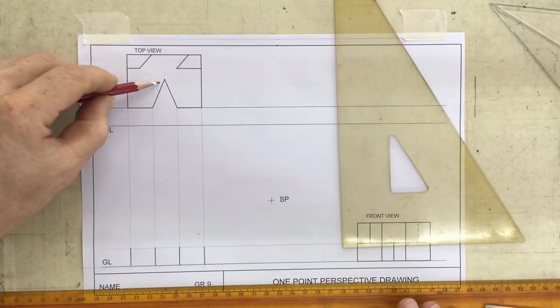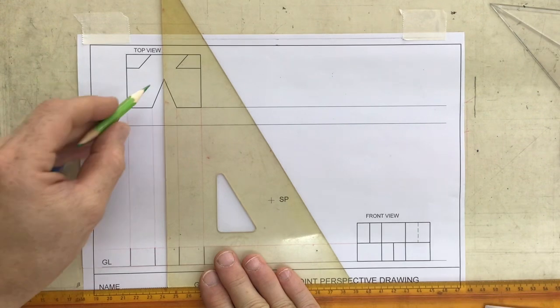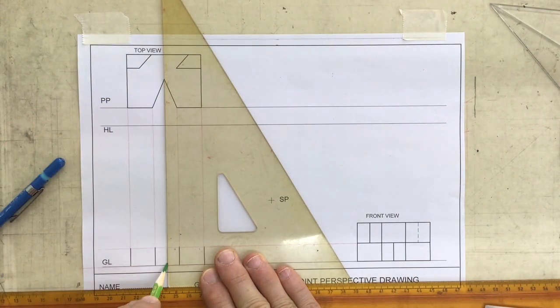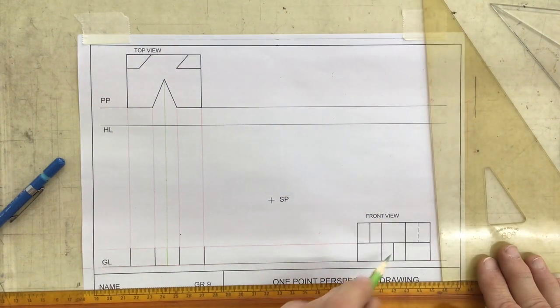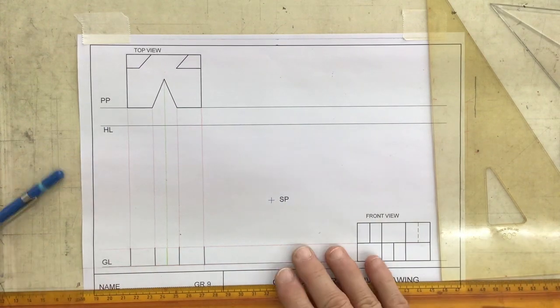Okay, this line over here, that is further back from the picture plane, so I'm just going to drop a line coming down over here, and I've got this line over there which is not in the picture plane. Although it's drawn dark over here, you'll see that I'm keeping that as a construction line in this drawing.